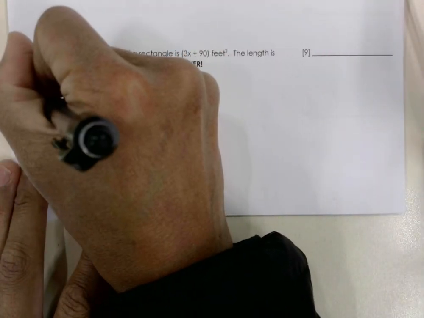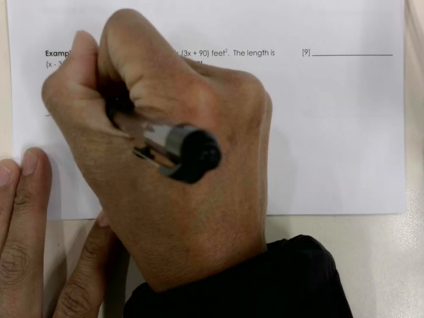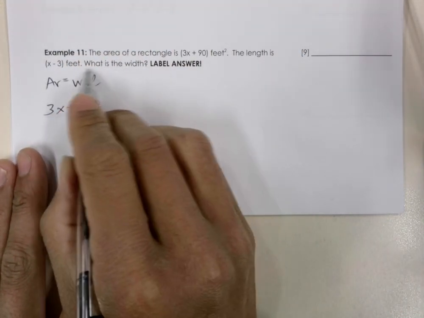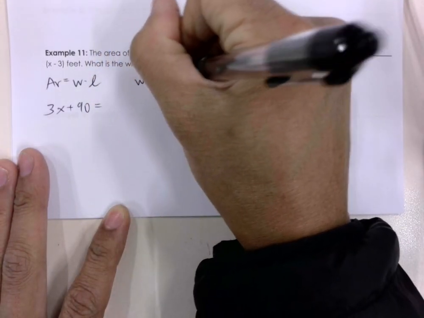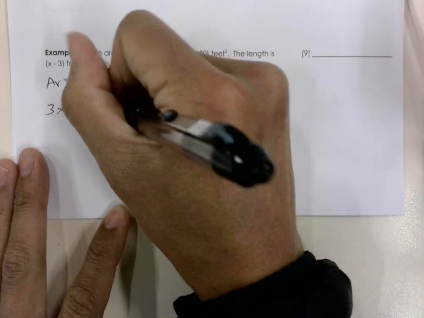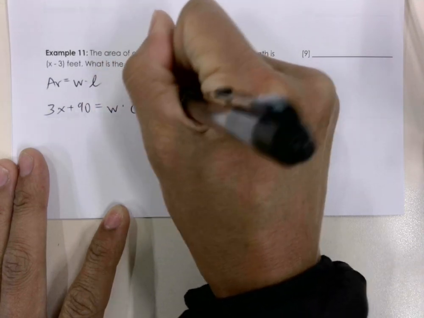So we'll get 3x plus 90 is equal to the width, which is what we don't know. What is the width? So W is the width. So it's going to equal width times x minus 3.